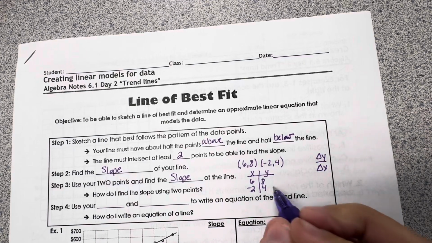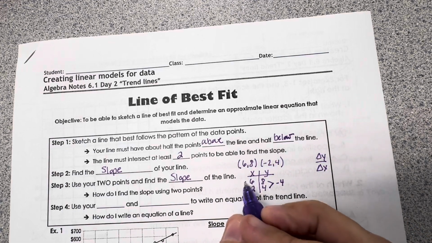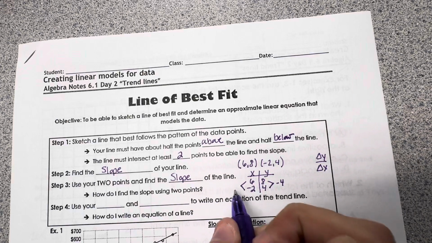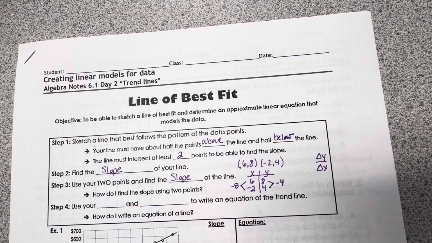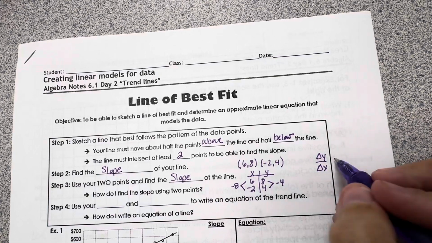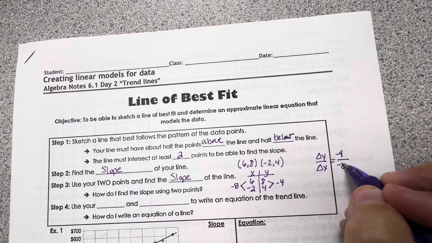To find the change, from 8 to 4, you're going down 4. And from 6 to -2, you're going down 8. So that's how we calculate the change. Then we're just going to do the change in y over the change in x. So the change in y here is -4, change in x is -8.